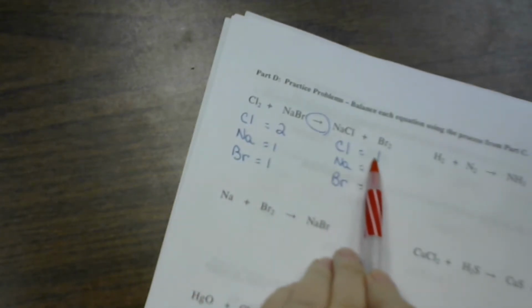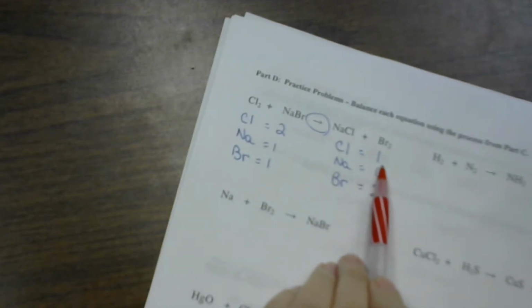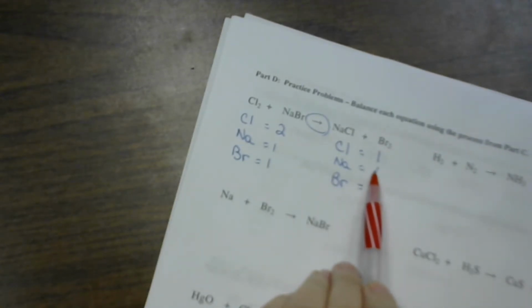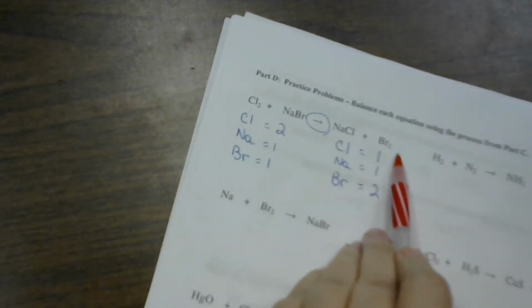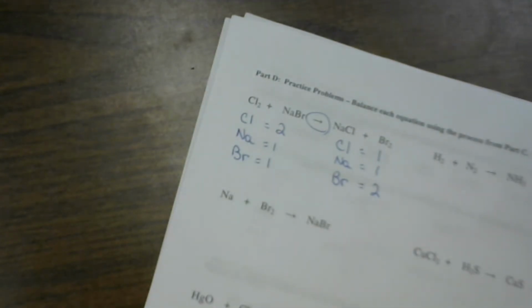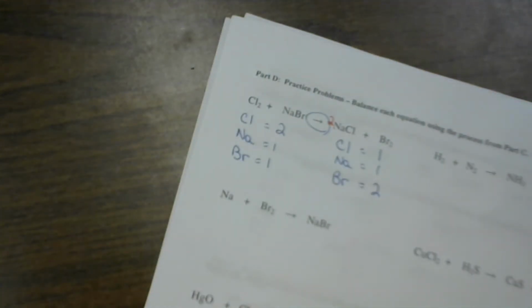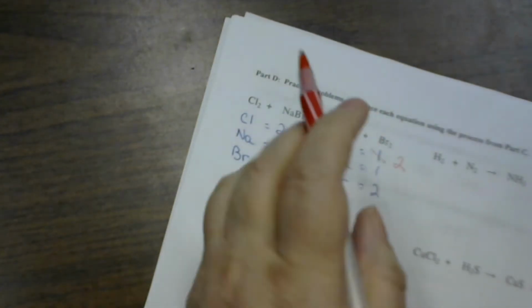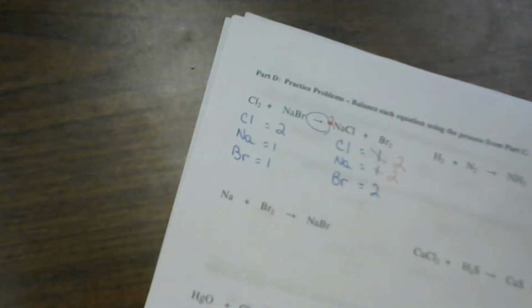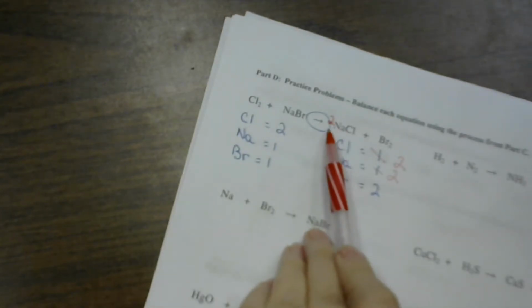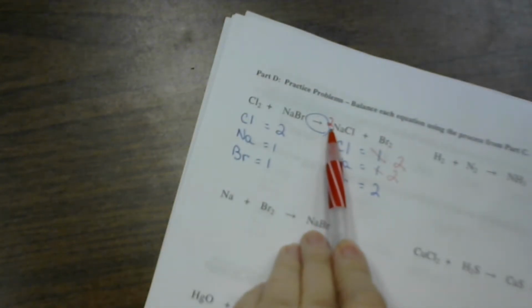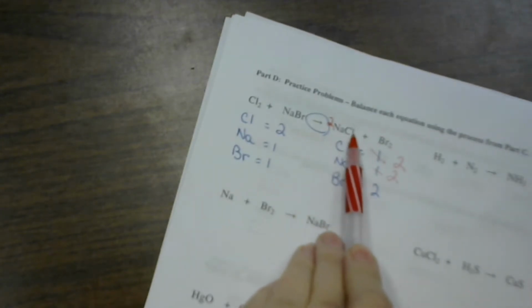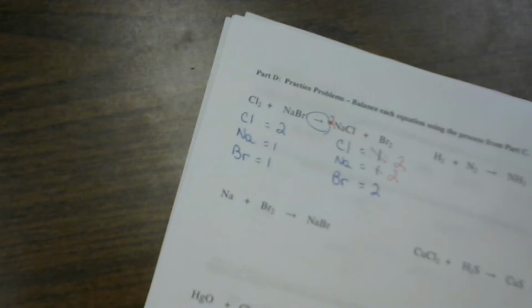Cl, you have 2 over here and 1 over here. So if I want to make 2 Cls over here, I can't do anything with these subscripts. All I can do is a coefficient. So I'm going to put a 2 right there, and that gives me 2 Cls. It also gives me 2 Nas. Okay? So if you have a coefficient in front of a molecule, it affects everything in that molecule.